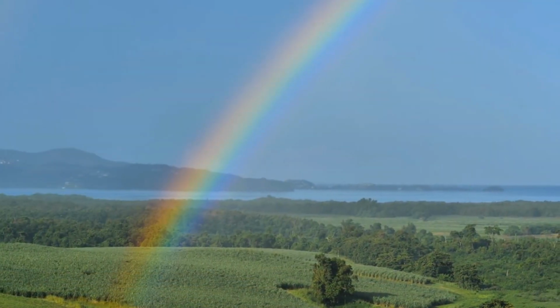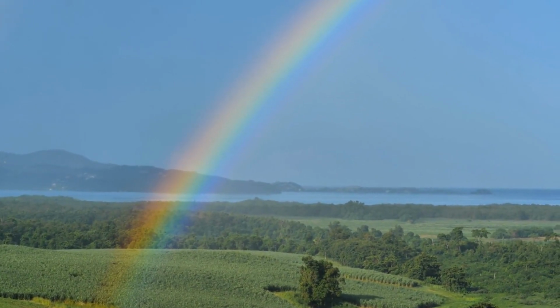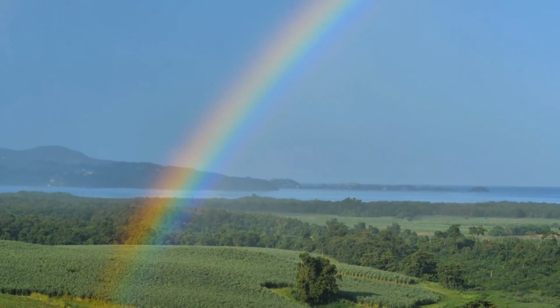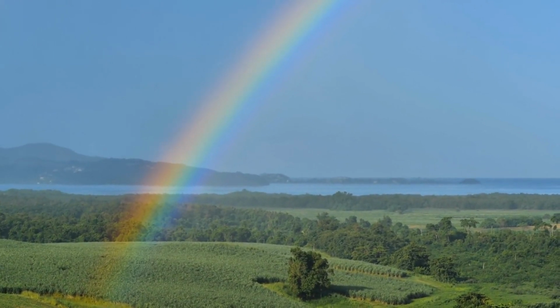Rainbows are more than just beautiful phenomena. They are a testament to the elegance of nature and the principles of physics. The next time you see a rainbow, take a moment to marvel at the incredible processes that create it.